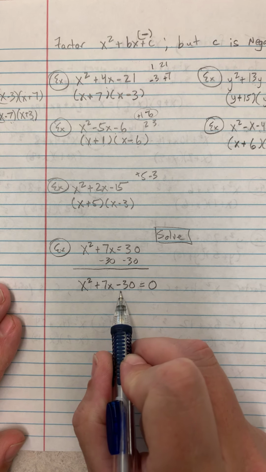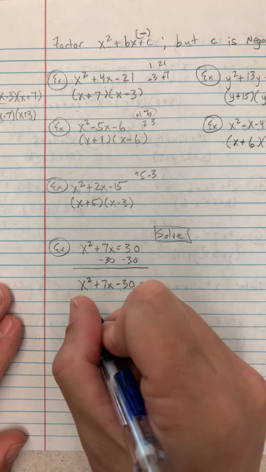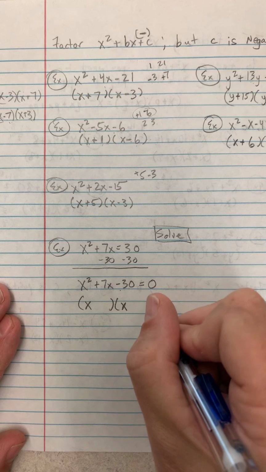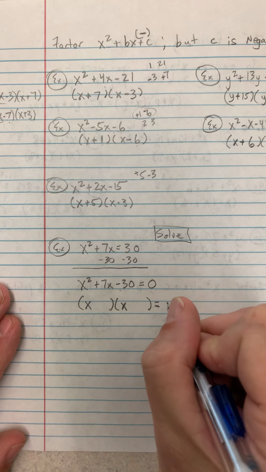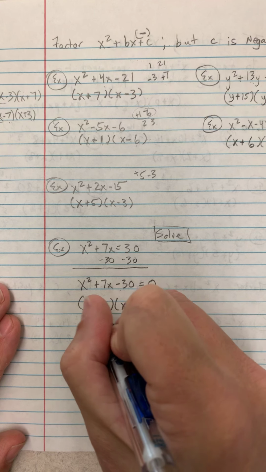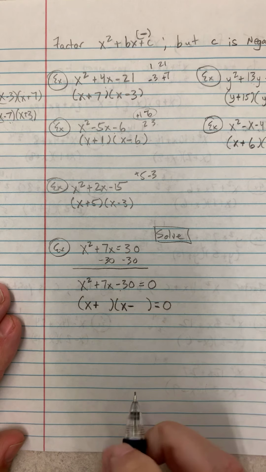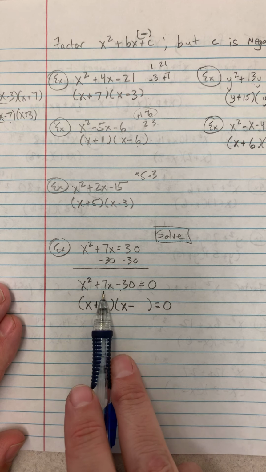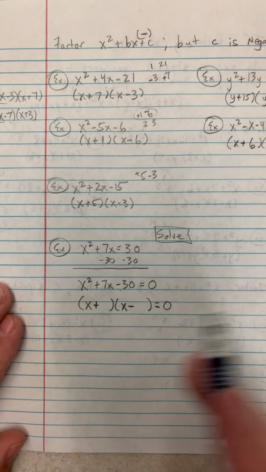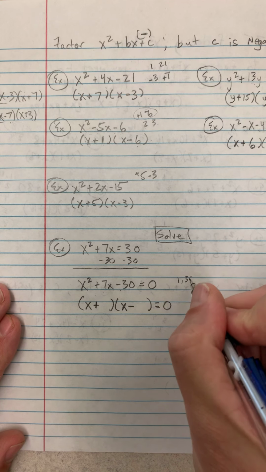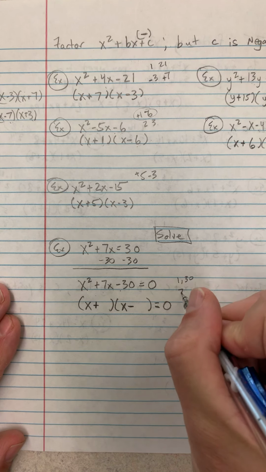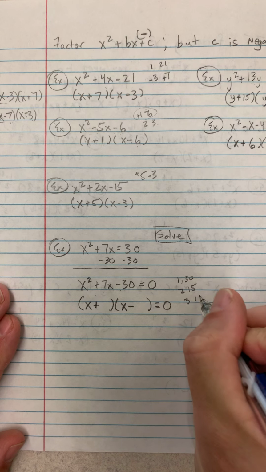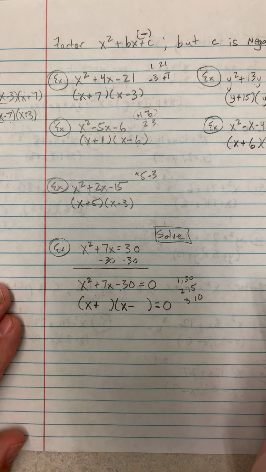Here is where this is negative c, so I know it's going to factor if it factors. I'm going to try to factor it. We'll get into that. All of these will be factorable starting out. One is going to be plus, one is going to be minus. Factors of 30 with a difference of 7. Well, I got 1 and 30. That's too big. That's a difference of 29. 2 and 15, difference of 13. 3 and 10. There's my difference of 7.